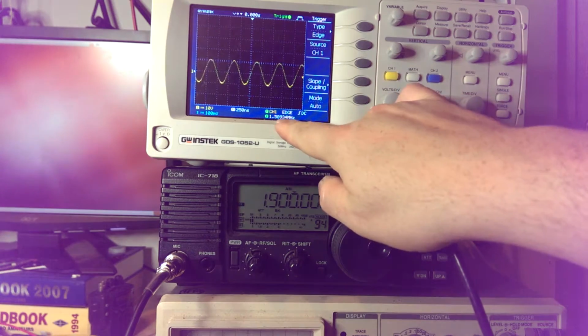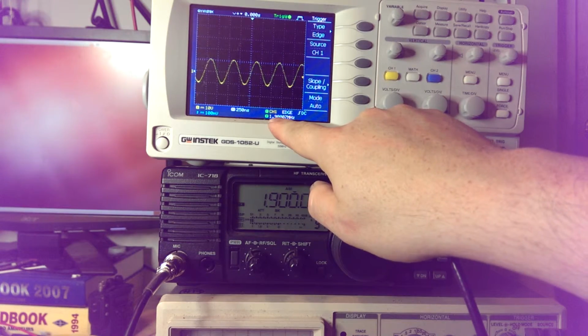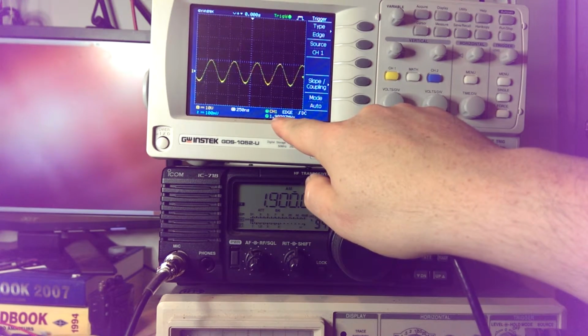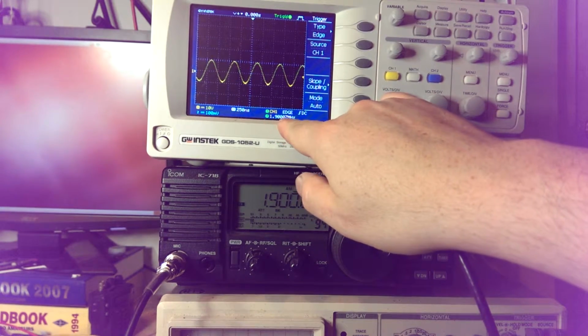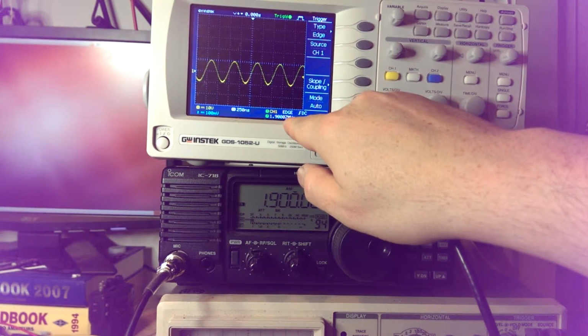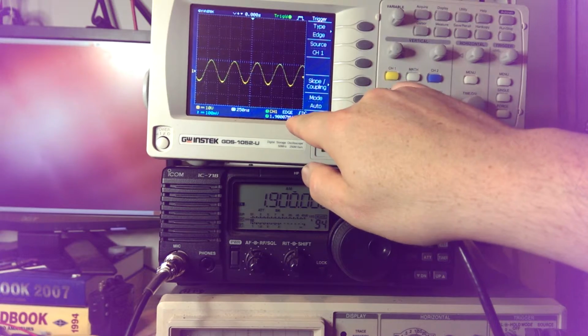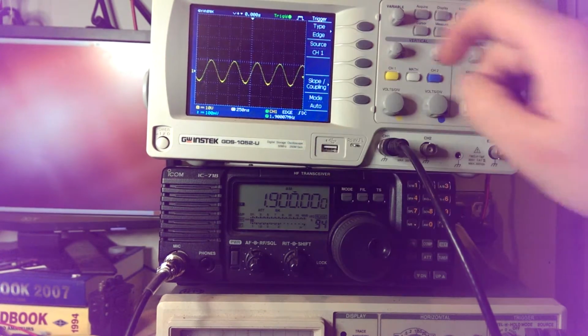Notice that this is the nice thing about the digital oscilloscopes, is that it gives you a frequency reading right here. It's got a frequency counter on it. There's my frequency right there. Notice it's not changing, right? That's right at 1.9 megahertz.